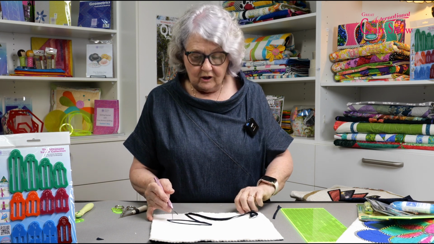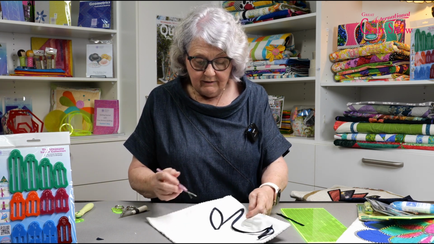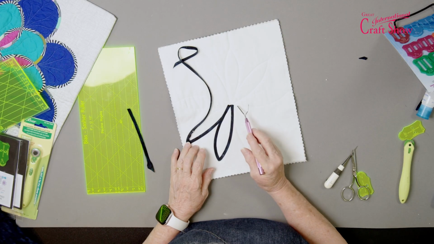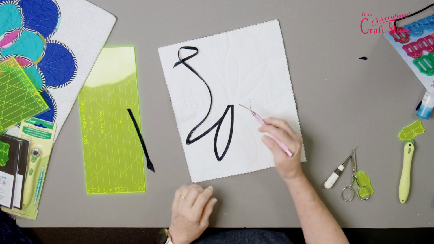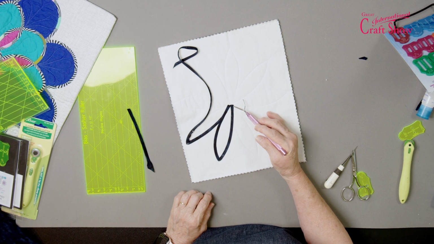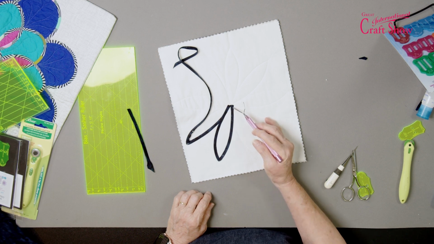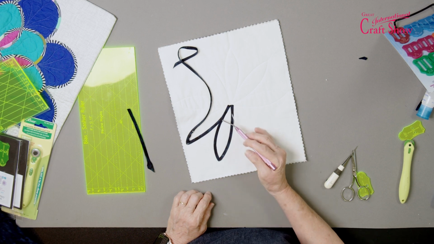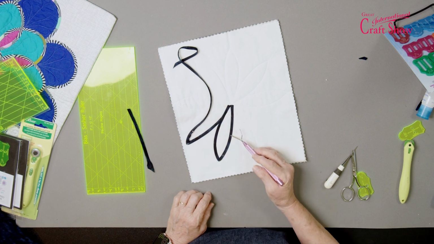So I go to the machine, I use the open toe foot on the machine, I put the inside edge of the foot right against the edge of the bias, and I move my needle over so the needle's just sitting on the edge of the bias, on the blue. So the foot's on the white, the needle's on the blue. And then as I sew, I watch the edge of the foot. I don't watch the needle. That way I can stitch right on the edge. I'll go around, do the outside edge, then I'll come back and do the inside edge.